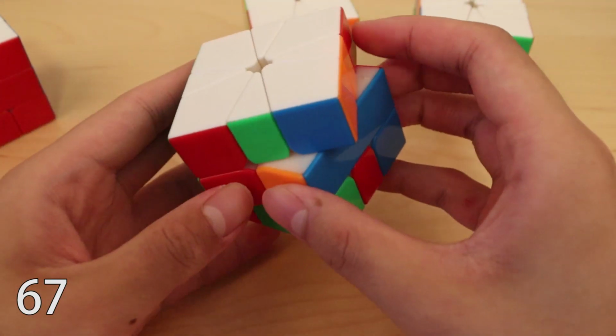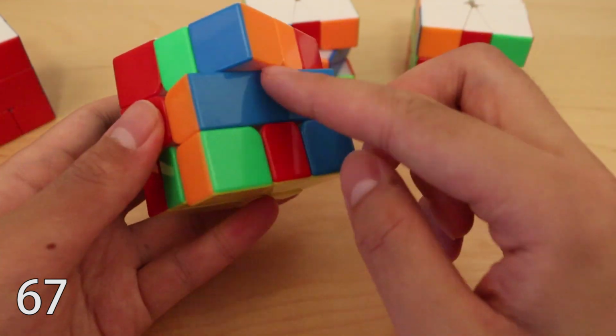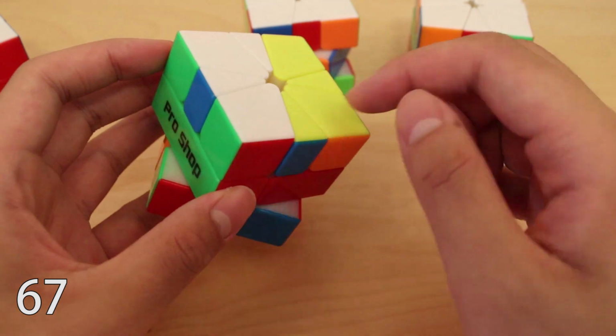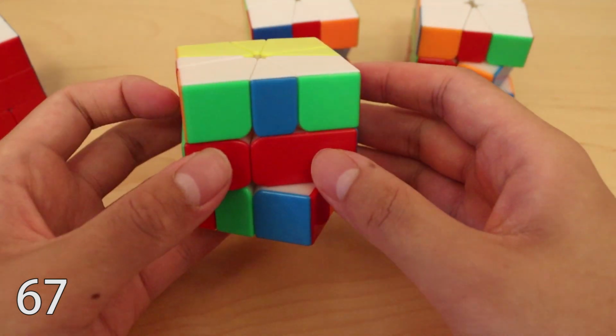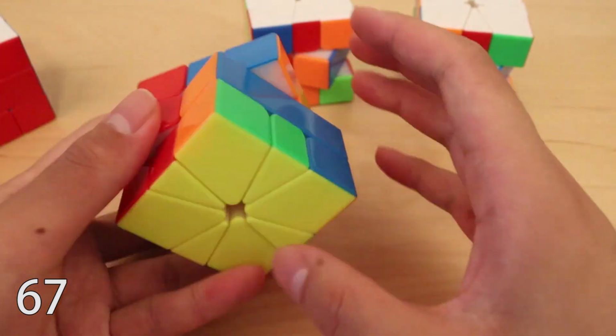And here's the other one. This one, make sure to of course misalign the top correctly. So this block is towards the front, so slice, bring the headlights towards the front, do an M2, and then from here just cancel to this PS alg.